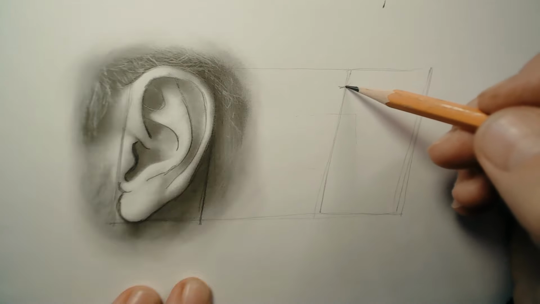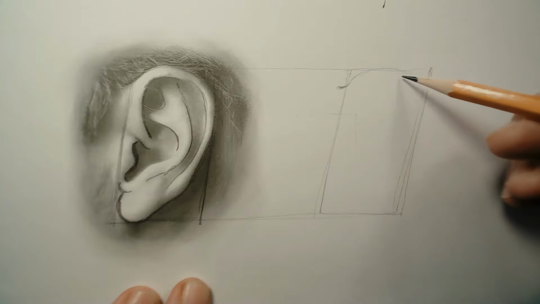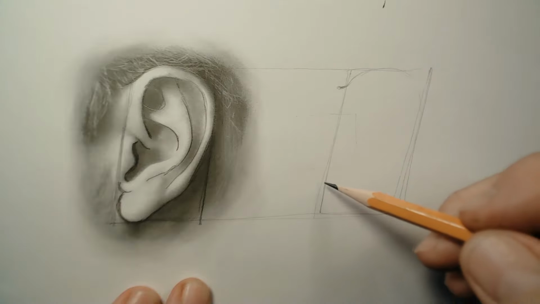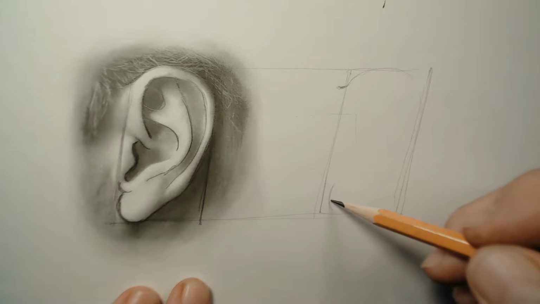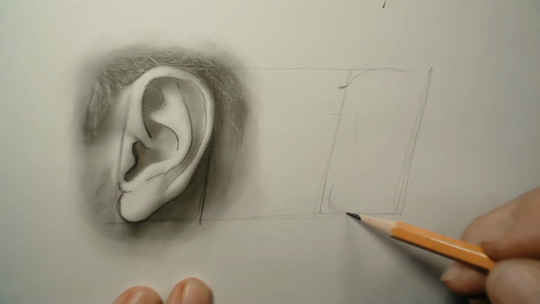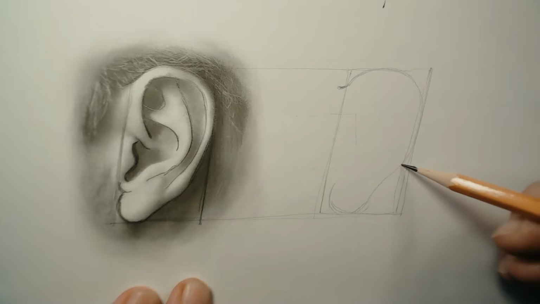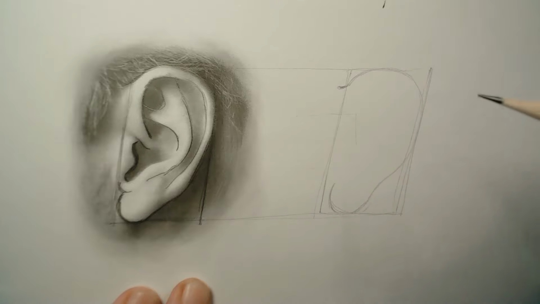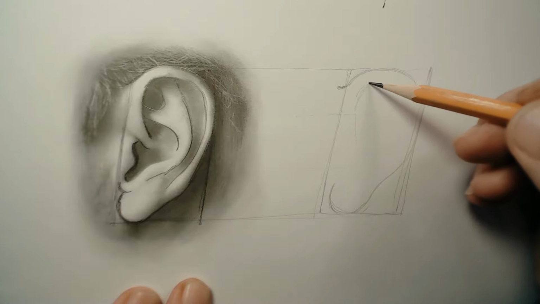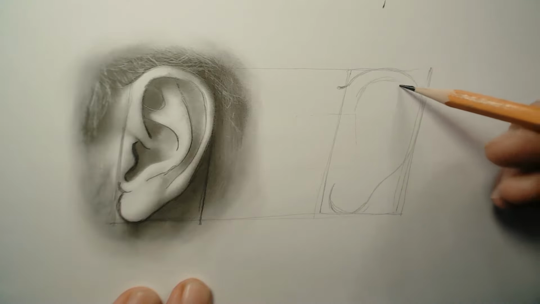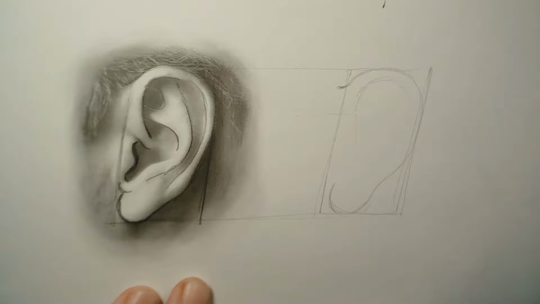So first thing, we have this part which attaches to the head, and then here it will curve. More or less around here you have the lobe. This part curves, and it goes like that. Then you have this part which again turns around. In this case, just a side note, I've chosen a photograph as a reference, but you can choose anything.